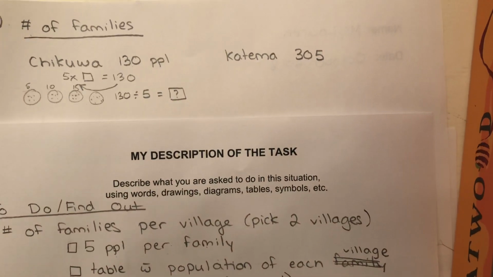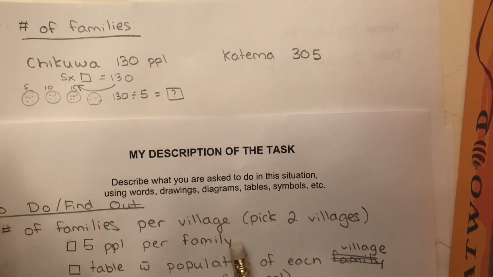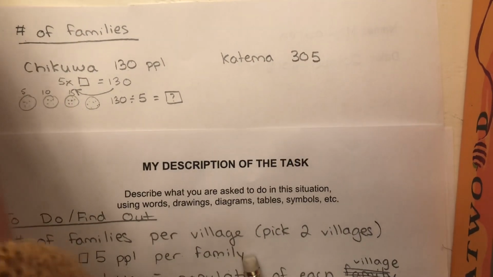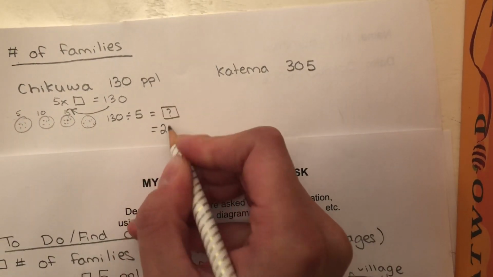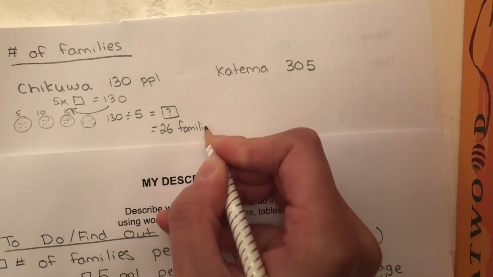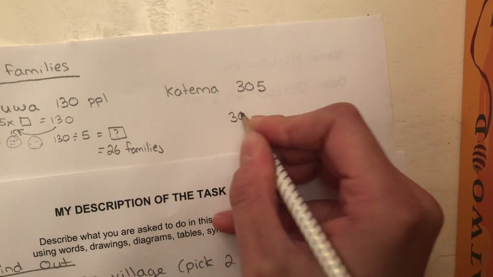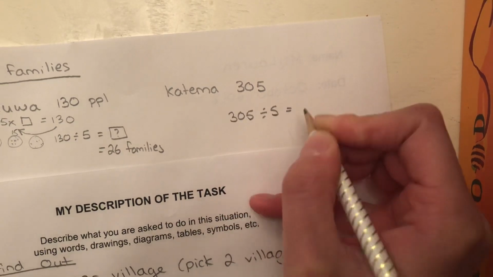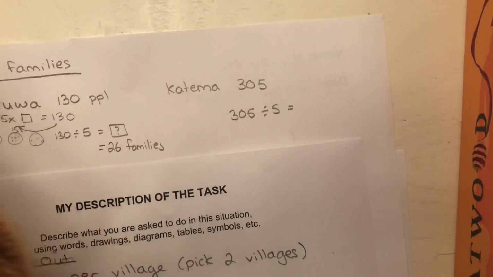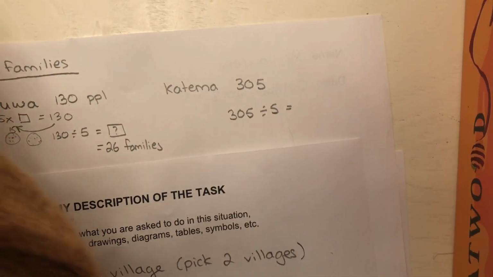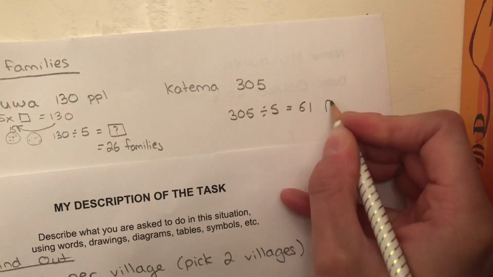For that, I'm actually going to use my calculator, because I'm allowed to use a calculator when doing a situational problem. So 130 divided by 5 gets me 26. 26 families in this village. Same thing for Katima. I'm going to do 305 divided by 5, which gets me 61. 61 families.